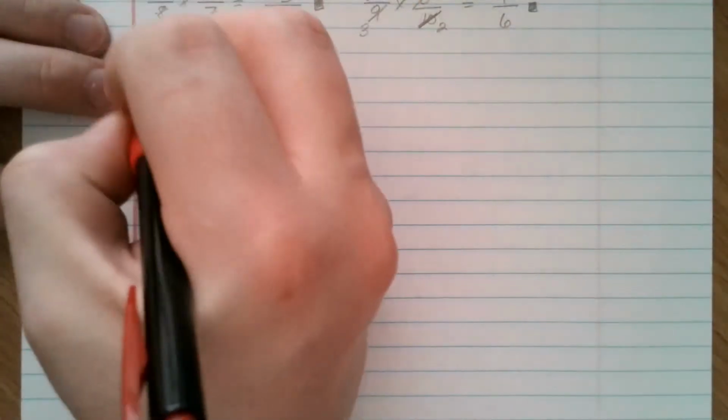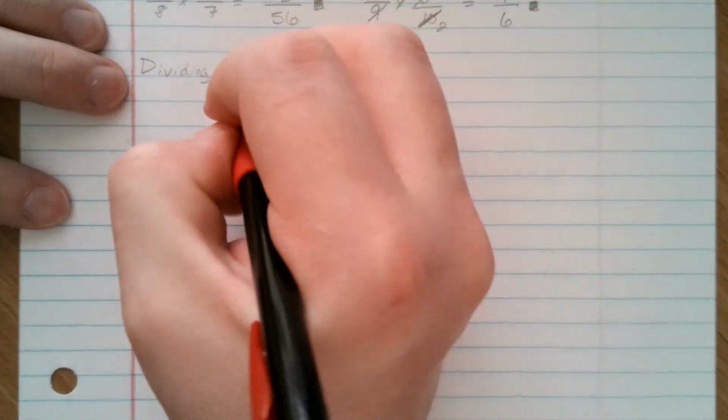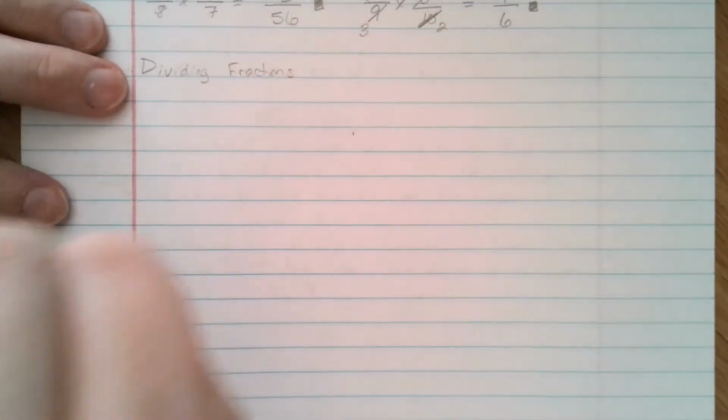And dividing fractions uses what is called the reciprocal.